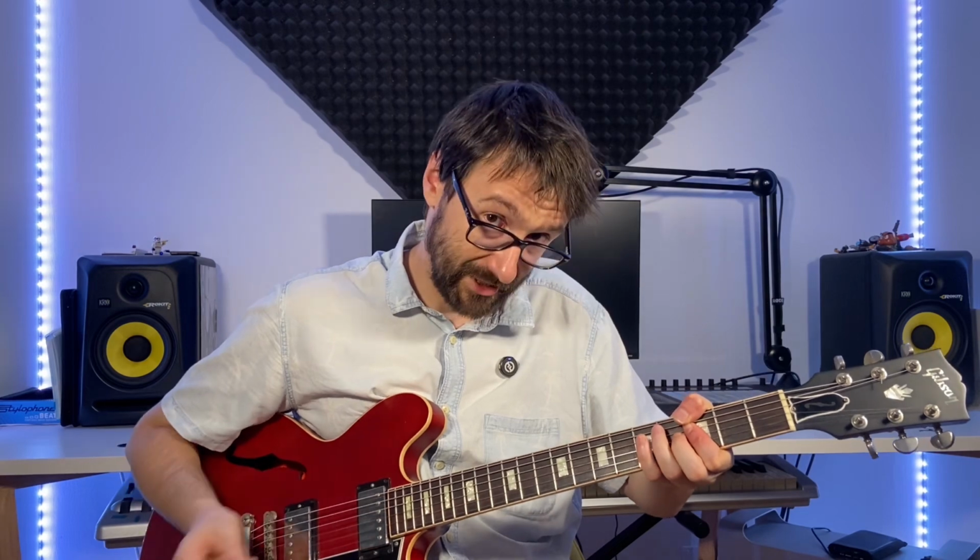Second chorus. Second chorus starts and Kenny plays this beautiful line to approach the fifth of the first chord. And then two-fives again, approaching the fifth on this chord and the ninth on the dominant.